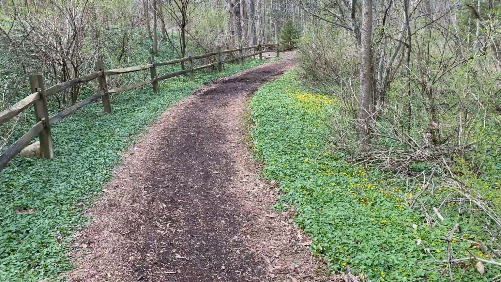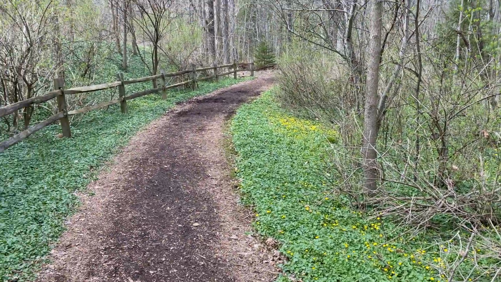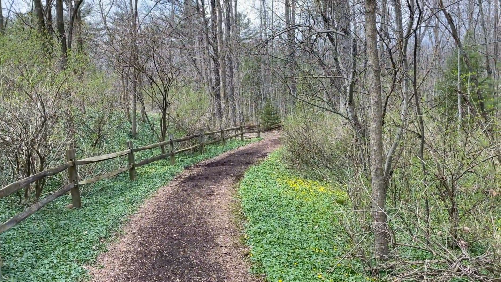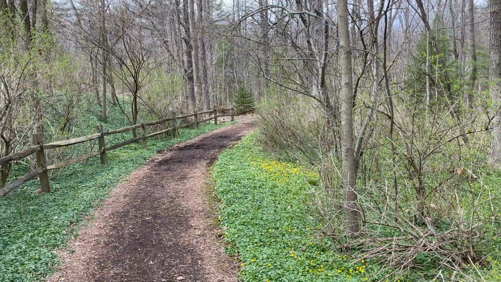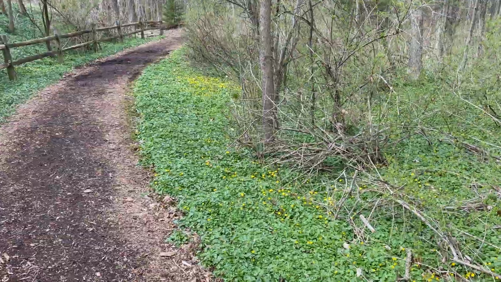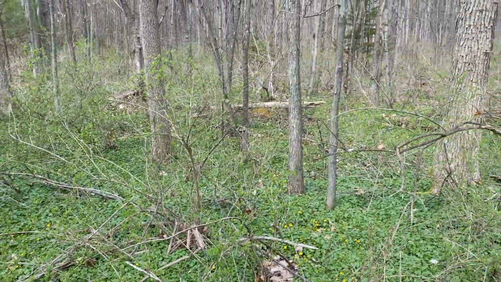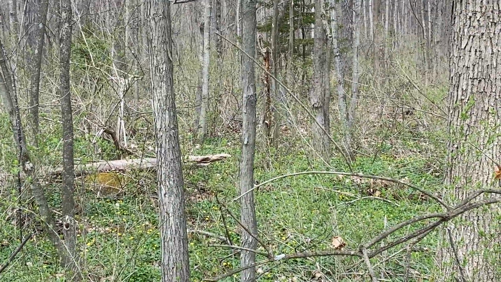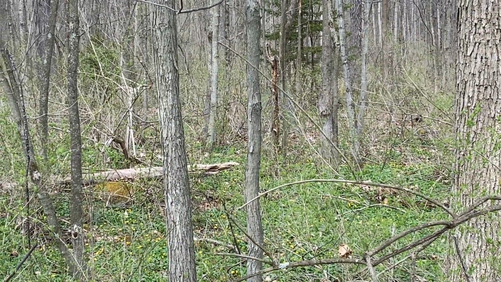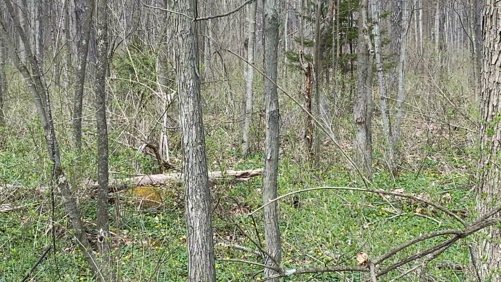Here I am in the middle of this trail at Sapsucker Woods, and you can immediately see this difference in this, I think it's a wild marigold. It starts off really dense at the edge of the trail, and then as you go deeper and deeper in the woods, it gets less and less dense. What do you suppose is causing that? That could be a topic for your own research.